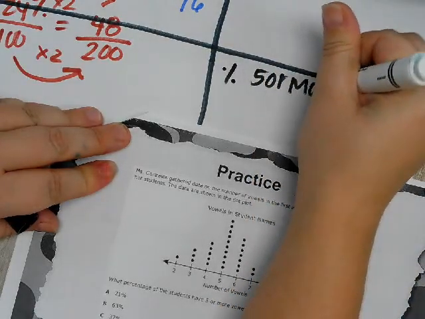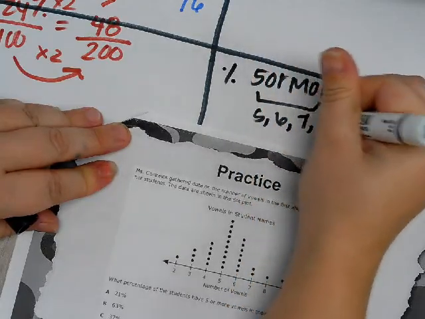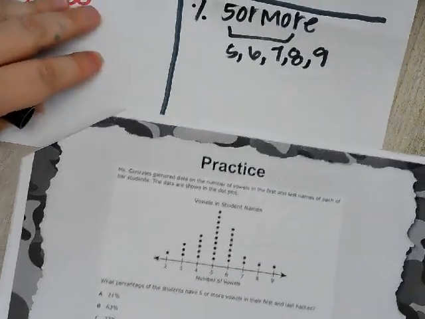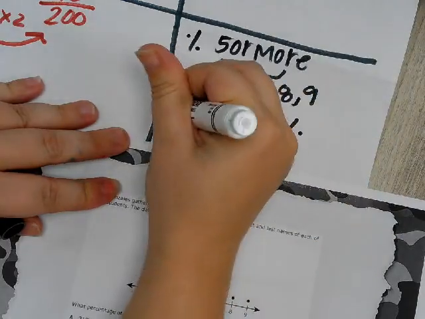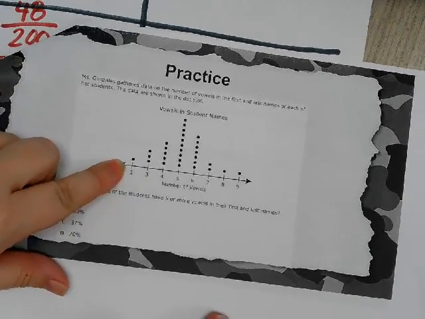So again, we want the percent of students that have 5 or more. That means that's going to be 5, 6, 7, 8, and 9. I need those numbers. It has a percent, so we know that we're going to make a proportion. Part over total. So first, let's count how many dots we have, or how many points we have, because that's going to be my total.